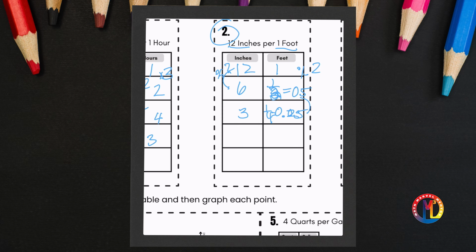So we can scale down by dividing as long as I'm dividing by the same value for inches and feet, then we can maintain equivalence. Okay, so 12 divided by 2 gives me 6, 1 divided by 2 gives me 1/2, 6 divided by 2 gives me 3, and 1/2 divided by 2 gives me 1/4.